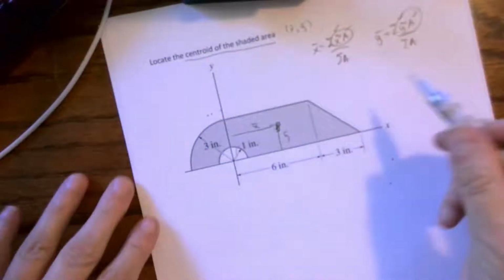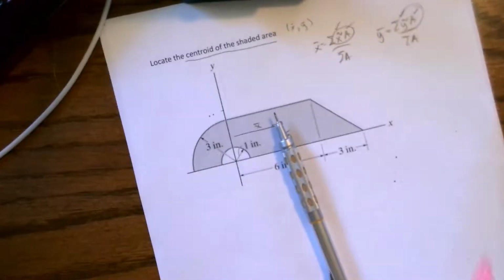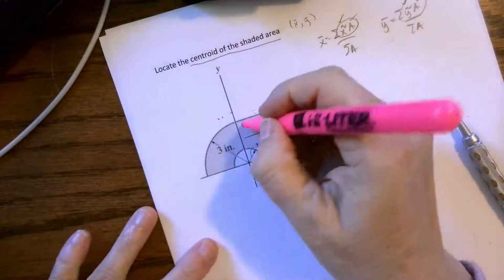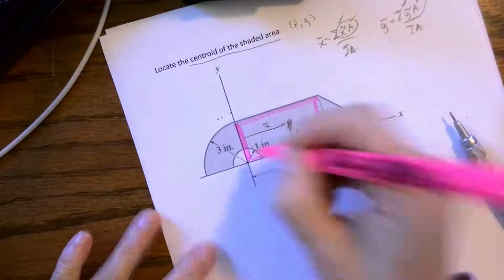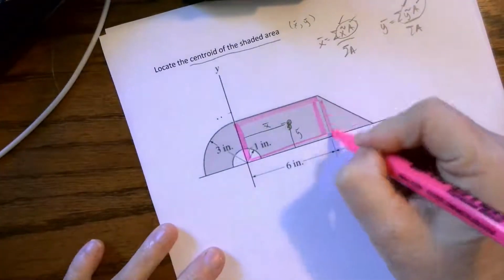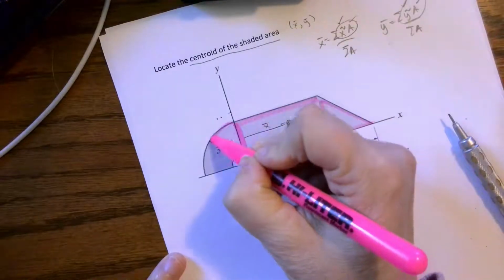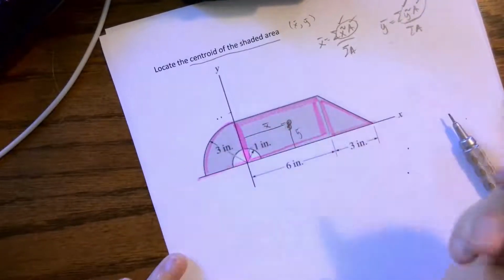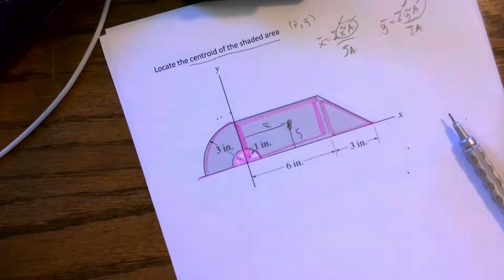So the first thing I'm going to do is identify my shapes. And when I look at this, I can see that I have a solid rectangle. So that would be the shape right here, completely solid. I have a solid triangle. I have a solid quarter circle. And then I'm going to remove a half circle.